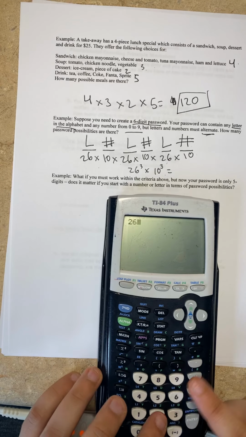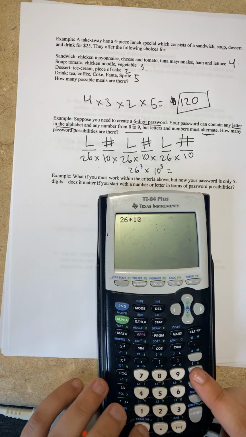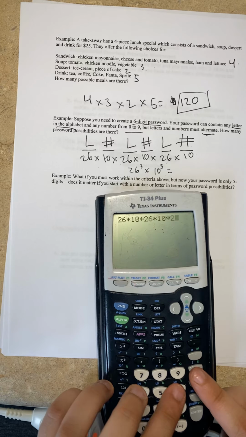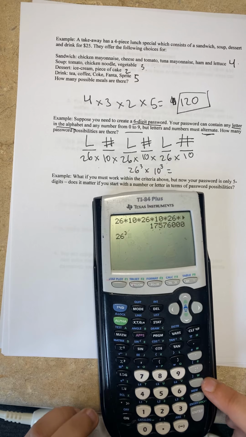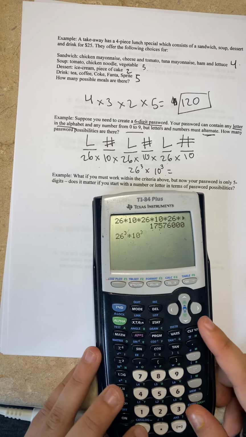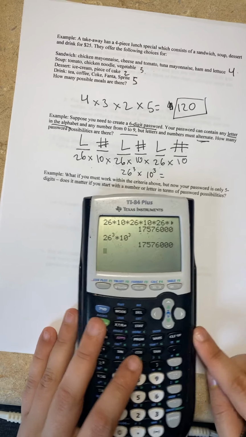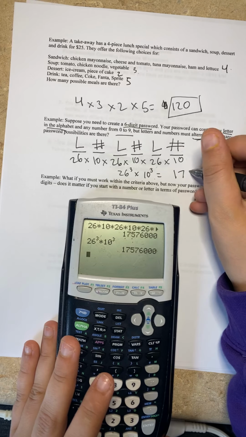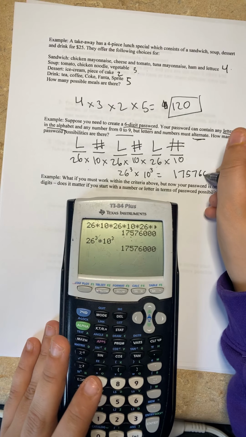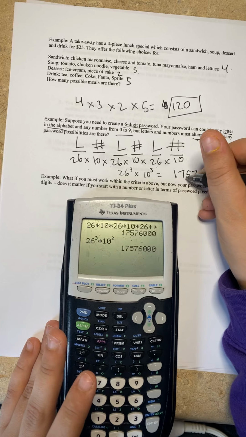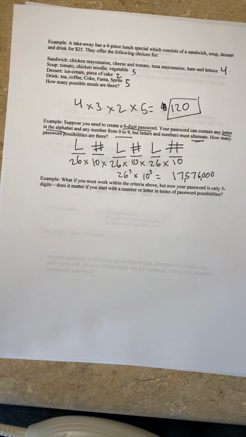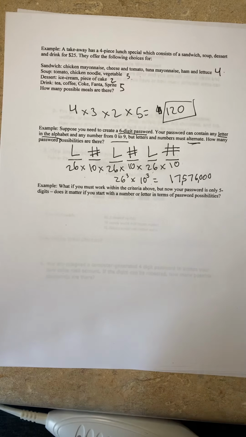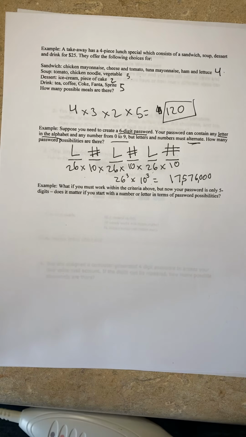So 26 times 10 times 26 times 10 times 26 times 10, or if I did 26 to the 3rd times 10 to the 3rd, either way is going to give me the same answer. And that gives me 17,576,000 options.